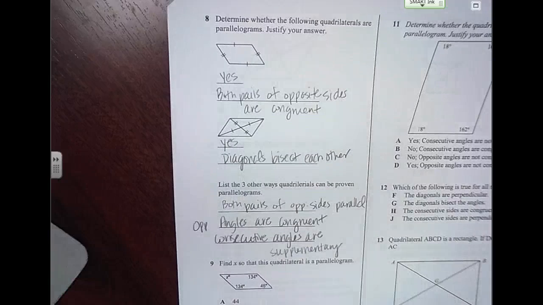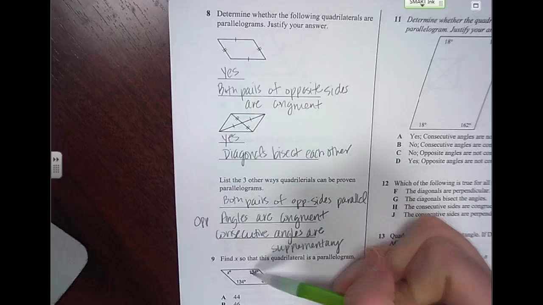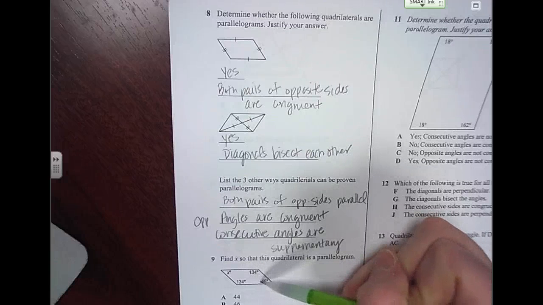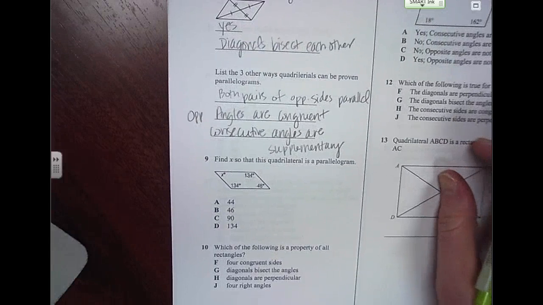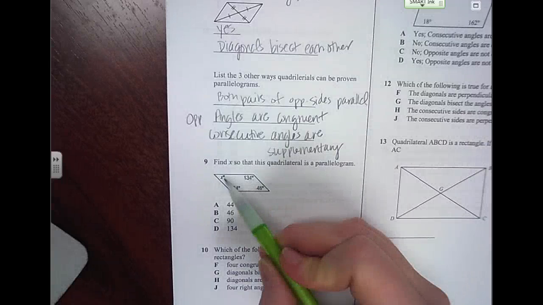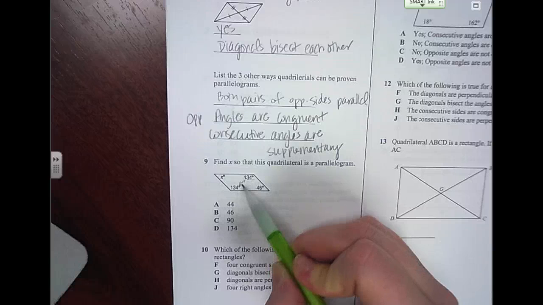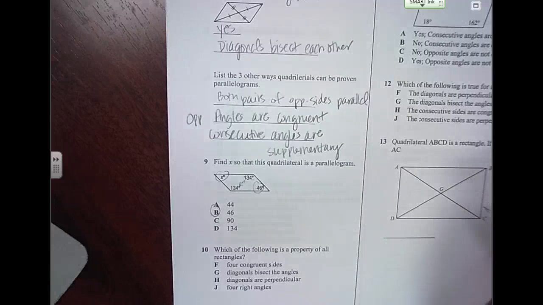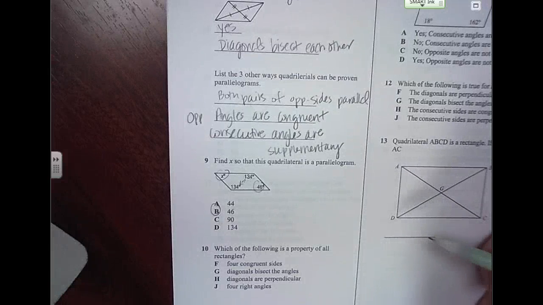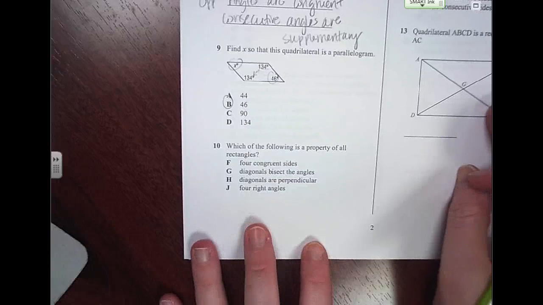So remember, consecutive means angles next to each other. So like on this picture below, this angle plus this angle will equal 180 degrees. So that's what consecutive means. Number 9, find x so that this quadrilateral is a parallelogram. So first thing, in our angles, remember opposite angles are congruent. So if that's 134, that's 134. If this is 46, then this has to be 46. Opposite angles are congruent.